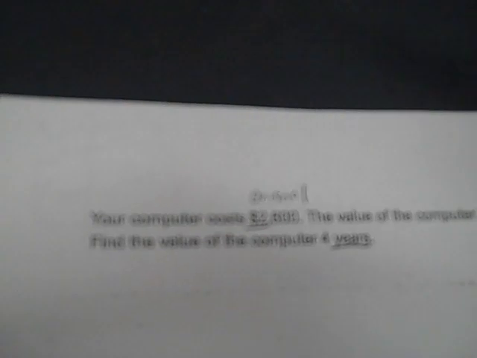Now, your computer cost $2,600 originally. The value of the computer decreases by about 15% per year. Find the value of the computer after 4 years. Now this time I have 2 units, dollars and years. So I make my first box because I have highlighted the units. You need to examine them. The independent variable is years, that's X, and then Y is money. So per year, it'd be dollars per year. Well, the only thing I see about per year is the percentage, 15%.